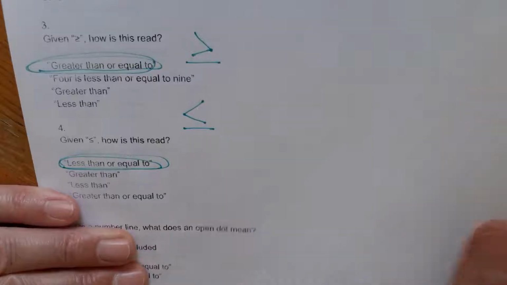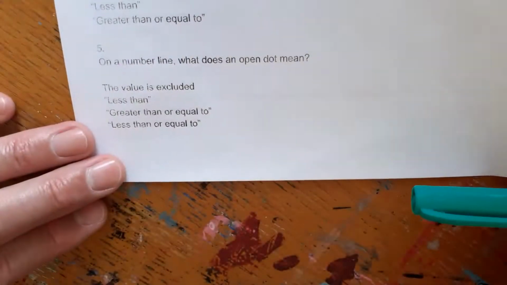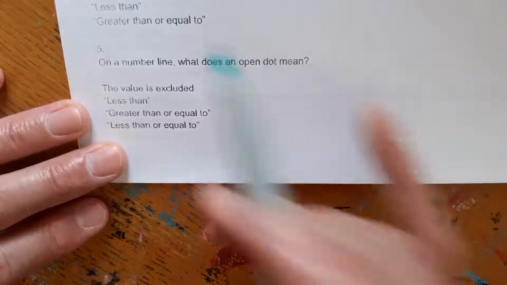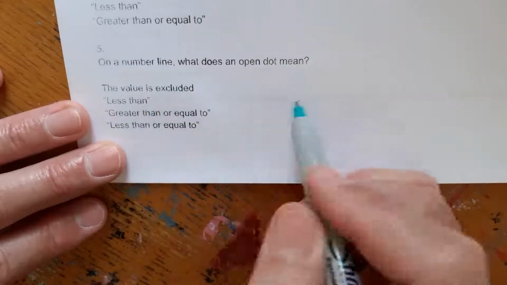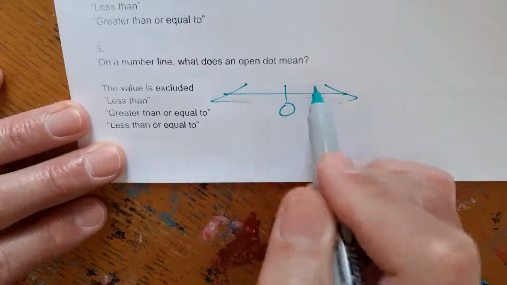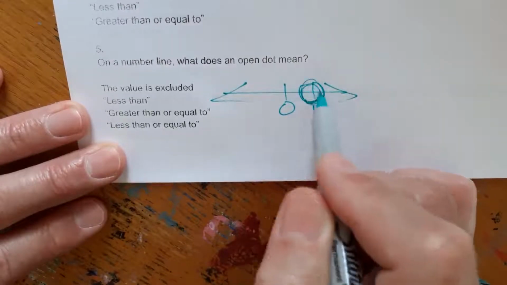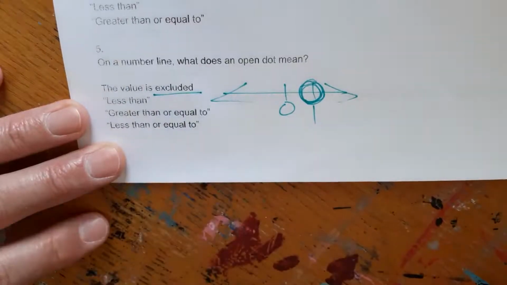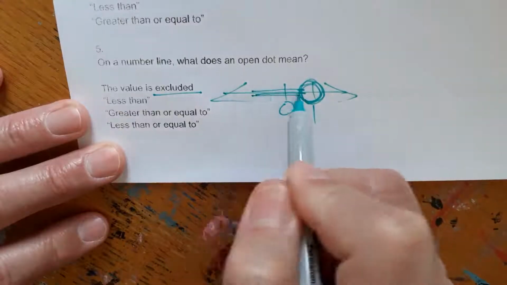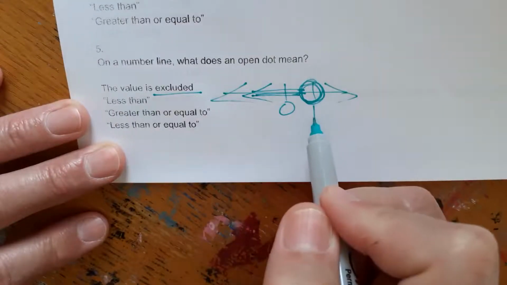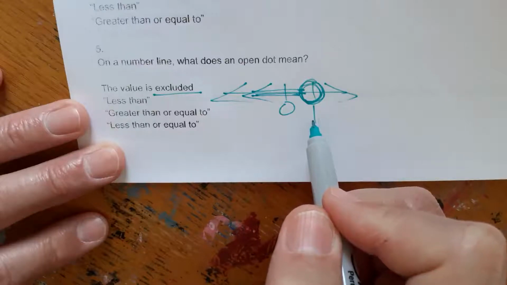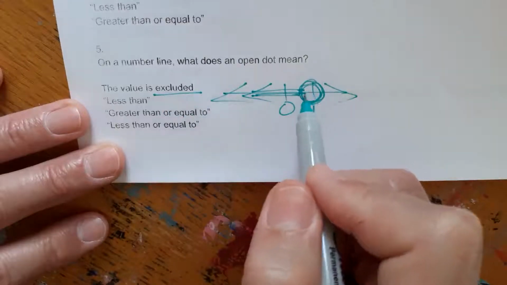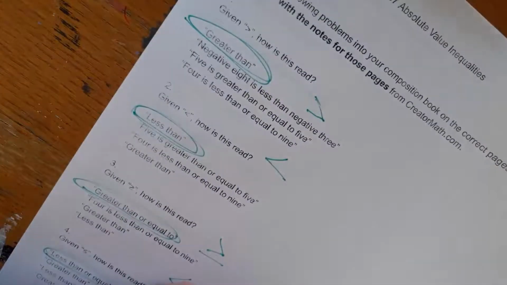All basic understandings that most students know by now, but sometimes a little bit of review just helps to warm our brain up. On a number line, what does the open dot mean? So say we've got a number line, we have a 0, we have, let's say it's 1 and it's an open dot. The open dot means the value of 1 is not included, it is excluded. Excluded means not to include. Okay, so say it was everything below this 1, it does not include 1. It would be 0.999999999, etc. But it would not be 1. 1 is not included. We would need a solid dot for that, which is what the next question asks us.